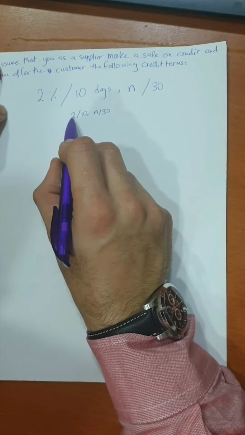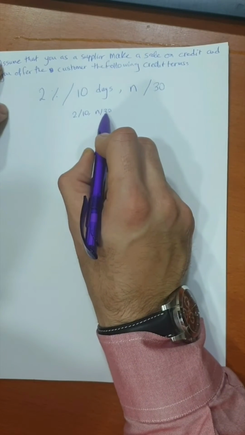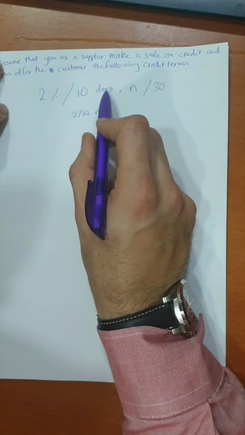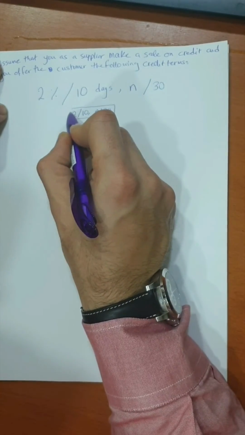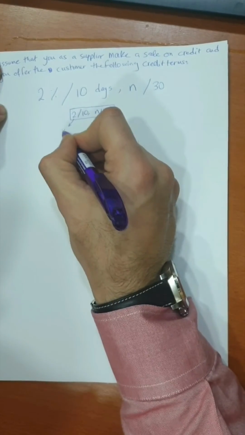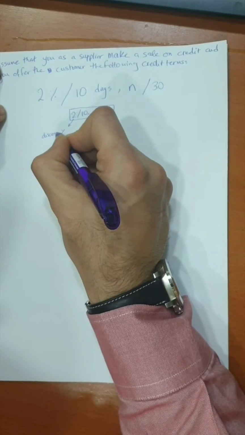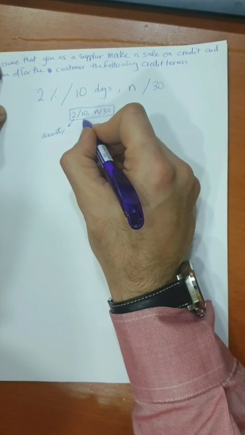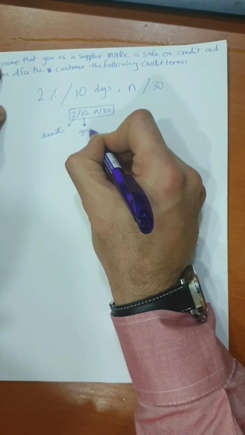So you will get a discount of 2% if you pay within 10 days. Otherwise, the full amount is due within 30 days. Okay, this is identical to this one. So this is called the credit terms. 2% of discount, so discount percentage. This is the grace period, let me call it.